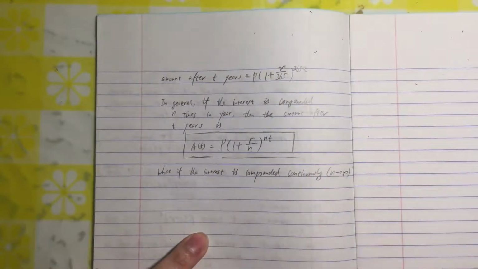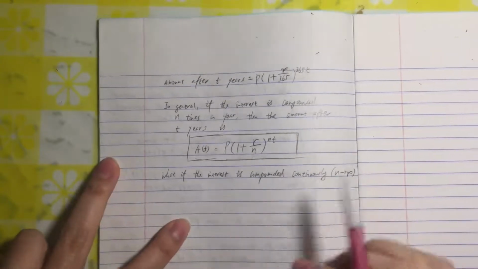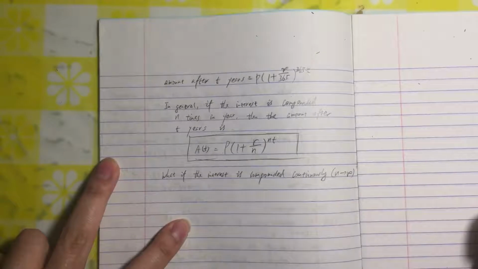We calculate the interest every moment, and n becomes a very, very large number. What's the amount after t years?